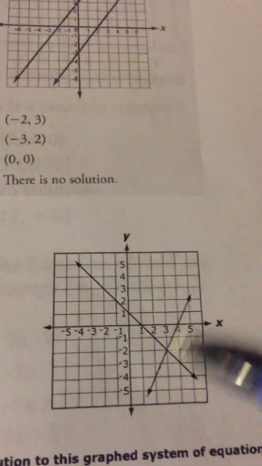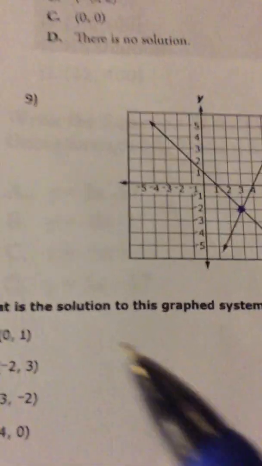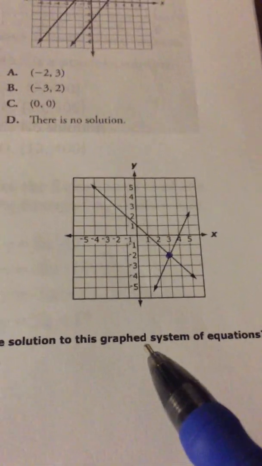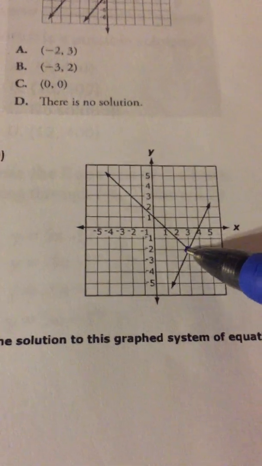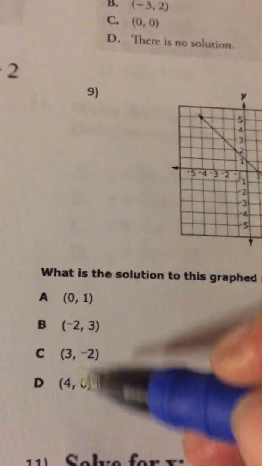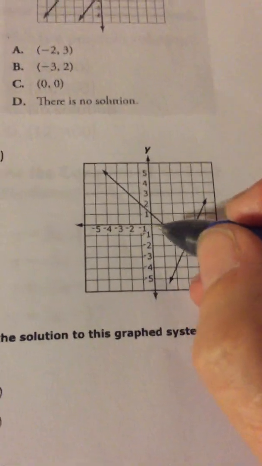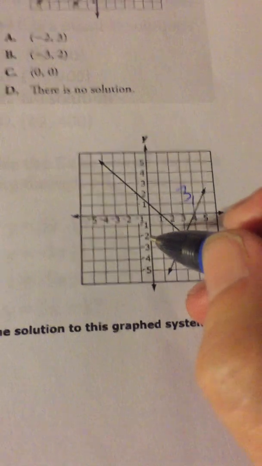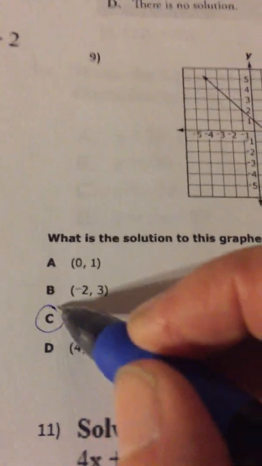So this is the systems of equations, and again, they're intersecting right here. The question is, what is the solution to this graph systems of equations? Well, the solutions are points that are on both lines. What's the only point that's on both lines? That point right there where they intersect. And they're ordered pairs. I want the location of that point. So remember, x comes first, y comes second. So the x number is a 3, positive 3. The y number is a -2. So 3, -2 is the ordered pair that goes with that. And of course, that one is C.